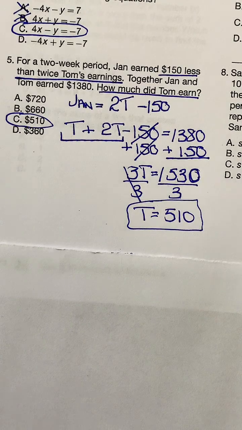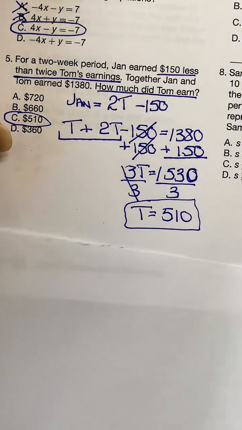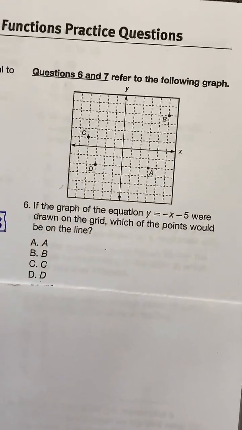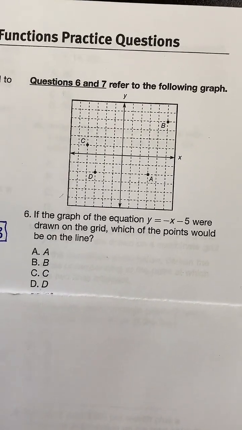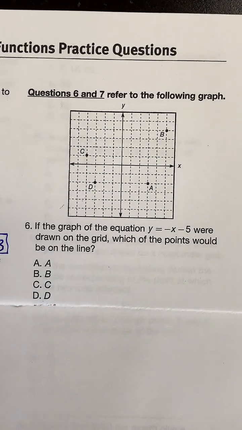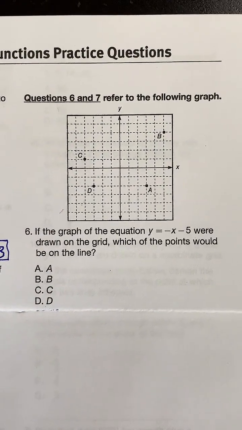Yes, you are smart, Crank. You just haven't been presented with the information in a way that you understood. Okay? We all think differently, guys. Give yourself some kind of credit. All right?